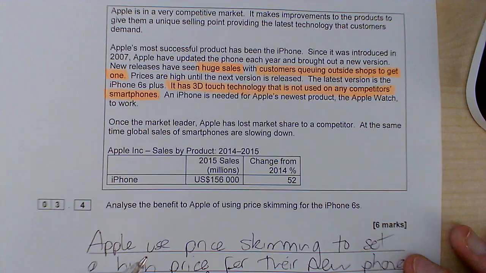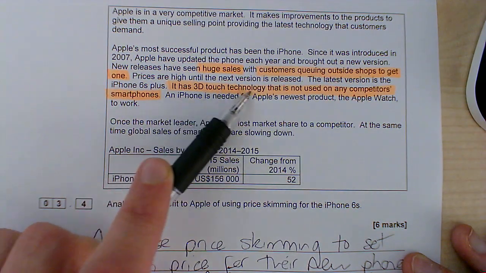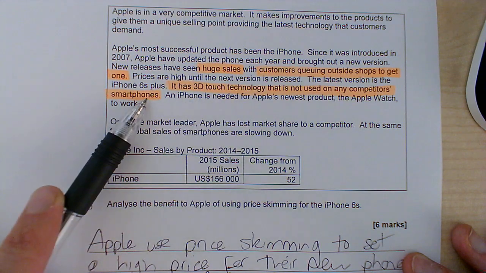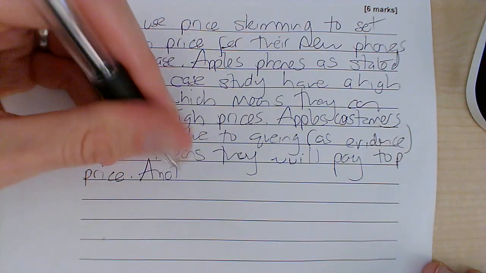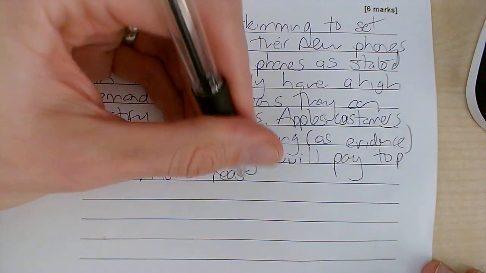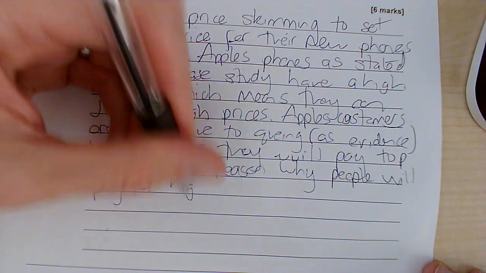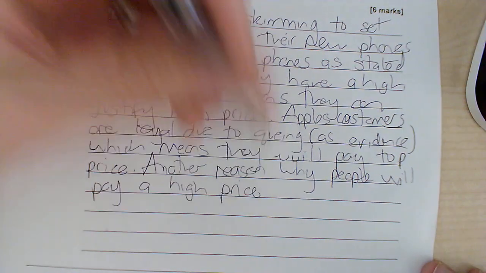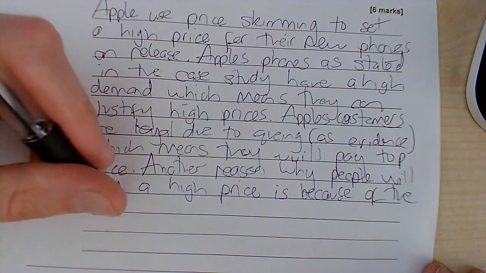Now if I go back up to here, there's also a third point I think I can refer to the case study about, to the fact that they've got unique technology that is not on any of the other smartphones. Another reason why people will pay a high price is because of the USP. There's some key terminology being used.